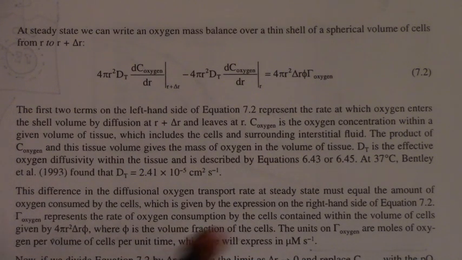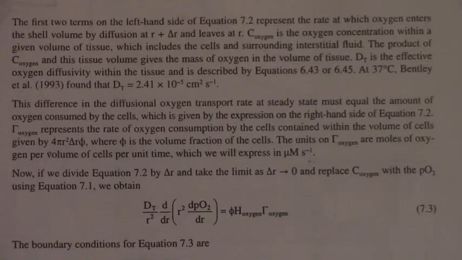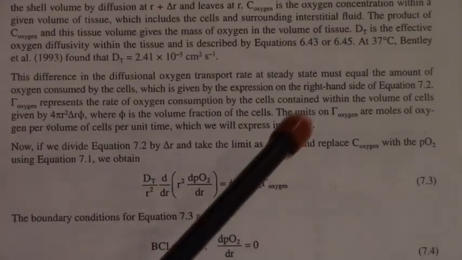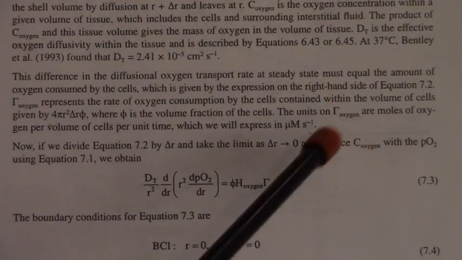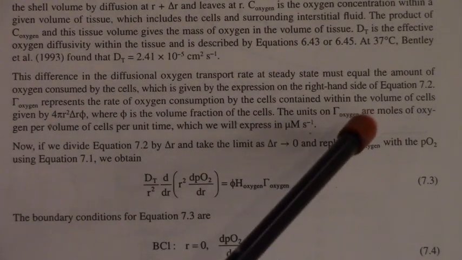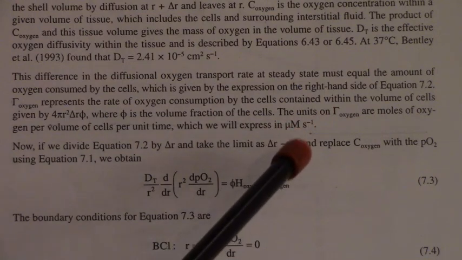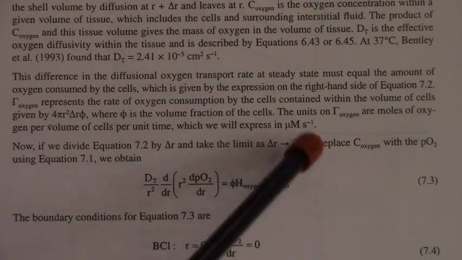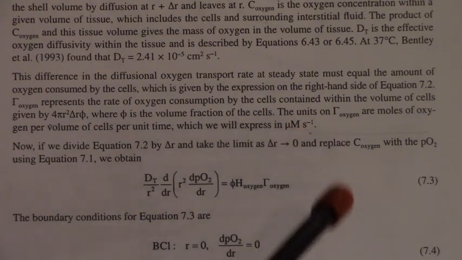Okay, so the units on gamma oxygen that are compatible with the concentration: I like to use reaction rate units for gamma oxygen of micromolar per second.